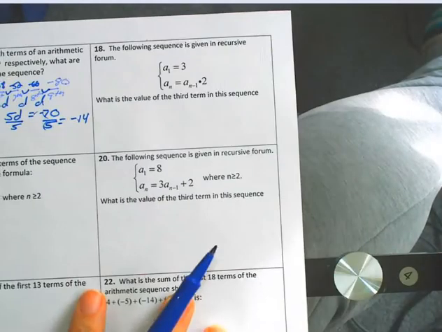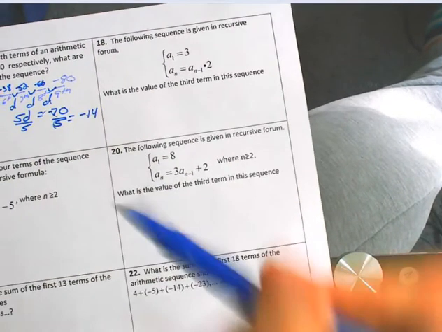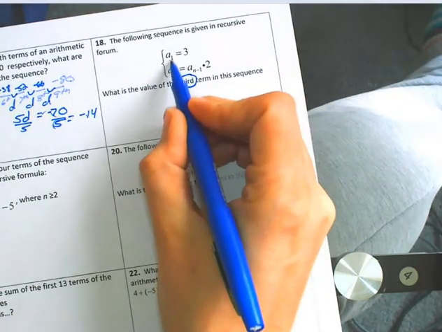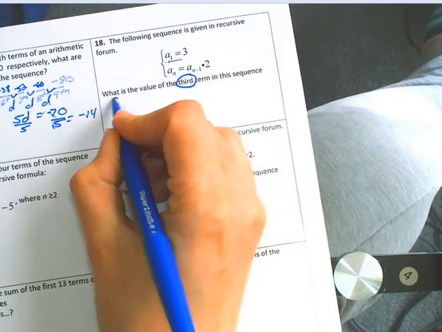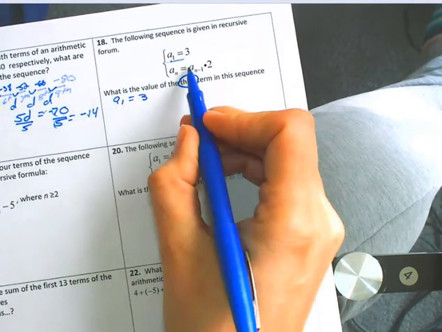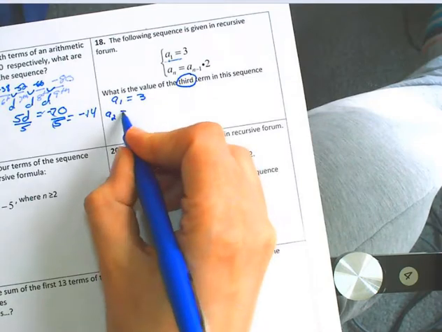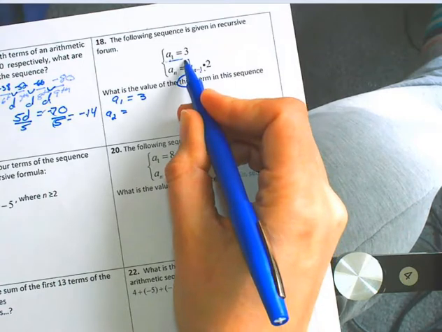All right, next one says the following sequence is given in recursive form. Remember what we said recursive means, that you have to look at what the previous term is to find the next term. What is the value of the third term? Well, notice in this notation, they gave me the first term. I know a1 equals 3. But notice that a sub n, so a sub 2, the second term, equals a sub n minus 1, the previous term, which was 3.